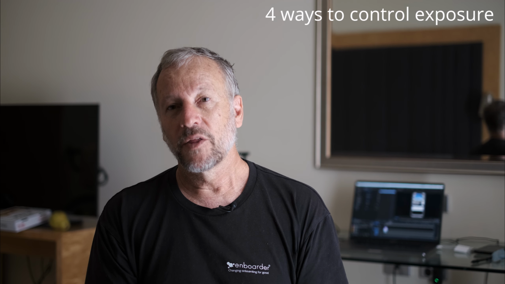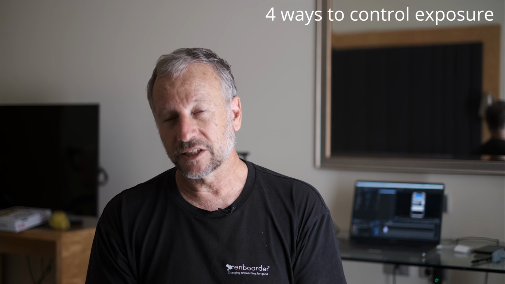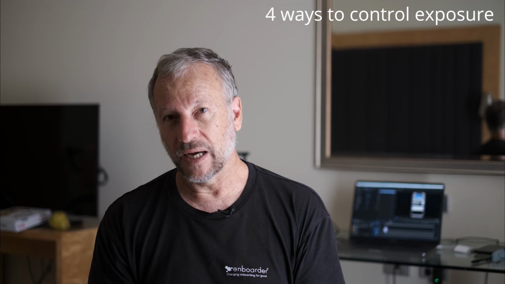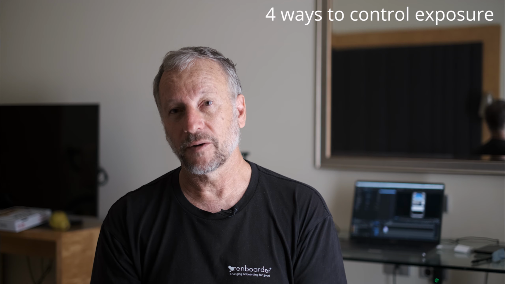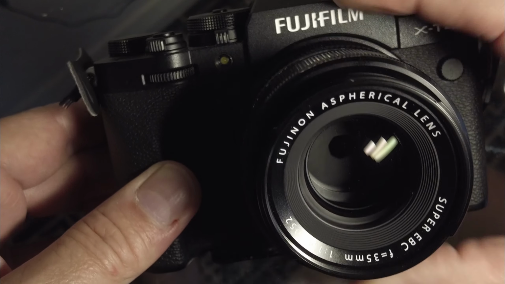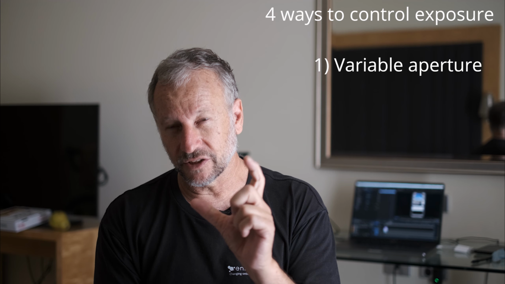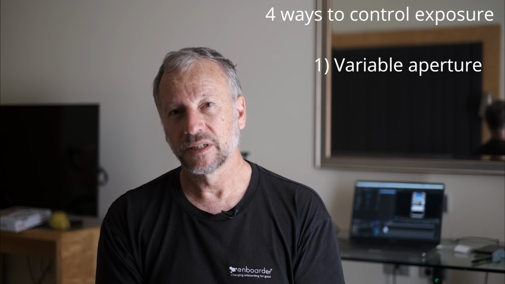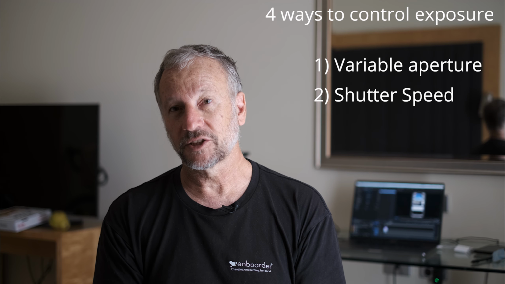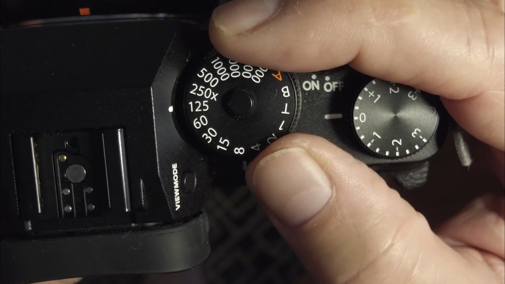First, I want to take you through a couple of basics around exposure. There are 4 ways to control exposure on a still or video camera. The first is through a variable aperture, changing the size of the hole in the lens. The second is the shutter speed, controlling how long the shutter stays open.